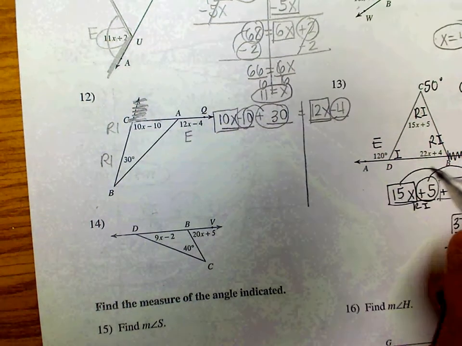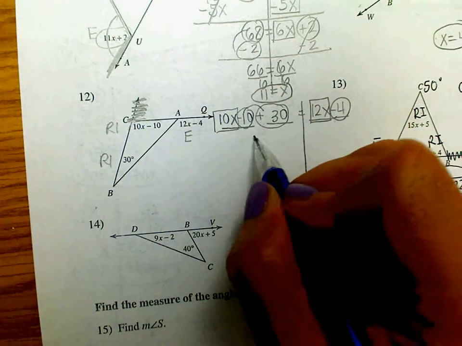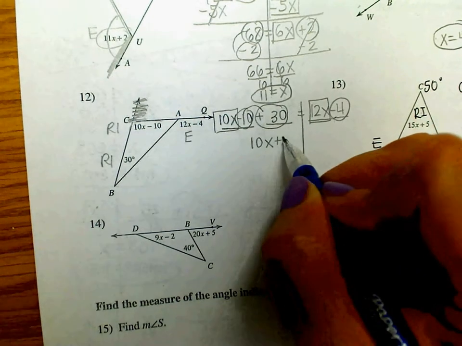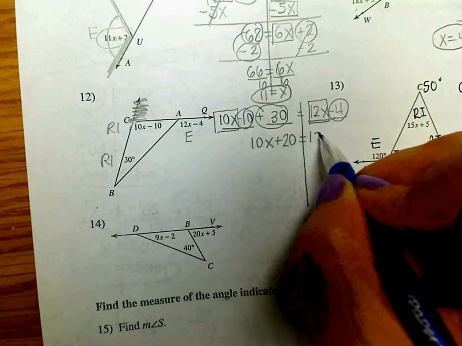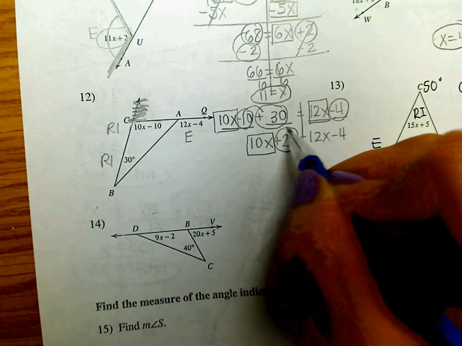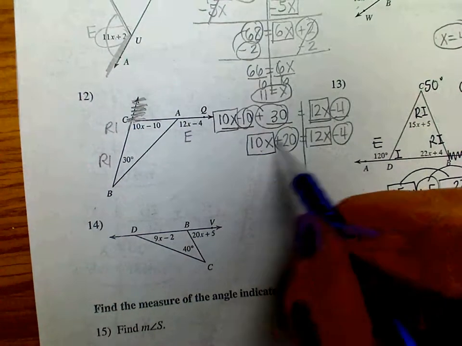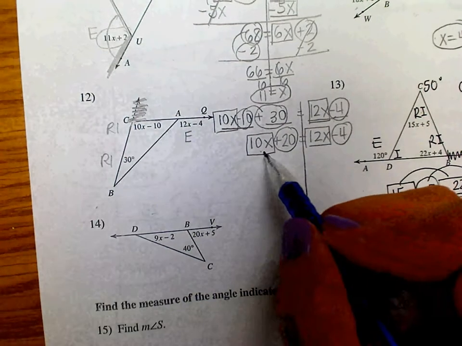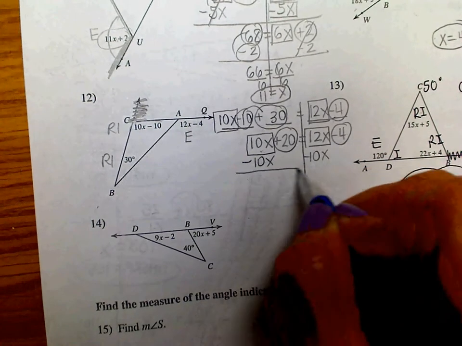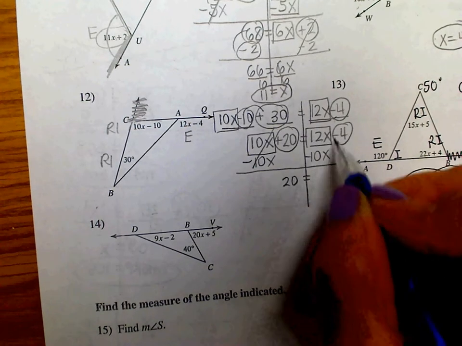They're both constants. So I'm going to just rewrite the 10x. Don't forget about that. Then negative 10 plus 30 is a positive 20 equals 12x minus 4. So I'm going to do box, circle, box, and then circle. I have a variable on both sides, so I'm going to take care of the smaller one. So I'm going to subtract 10x first because it was positive to begin with. I have a 20 equals 12x minus 10x is 2x, and then bring down the minus 4.